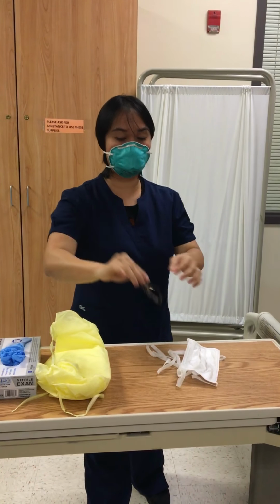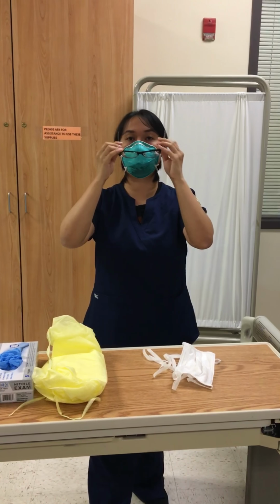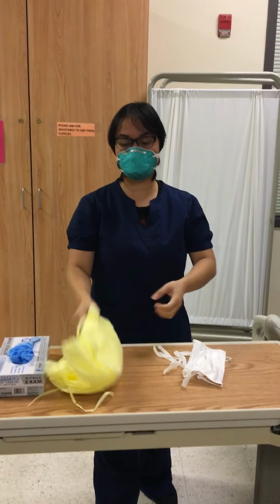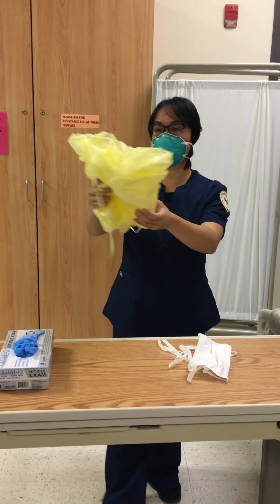After that, let's pretend this is a protective eyewear. So I'll put on the protective eyewear. And then the gown. So for the gown, make sure it doesn't touch the floor. You tie it around the neck, and the waist.